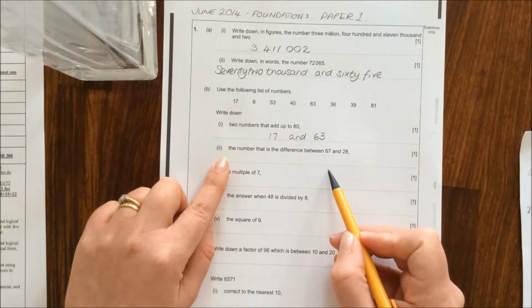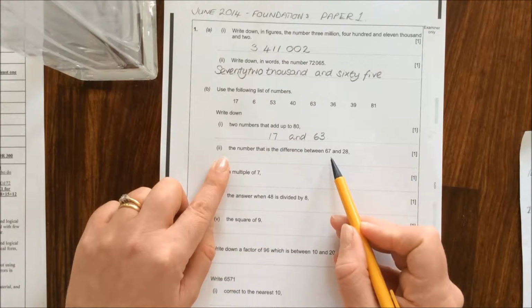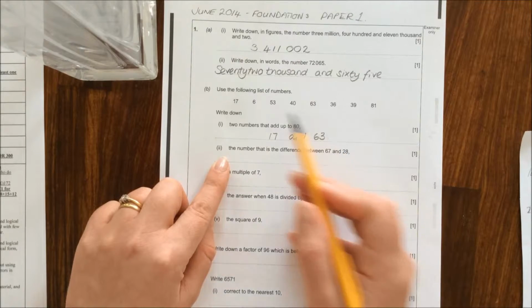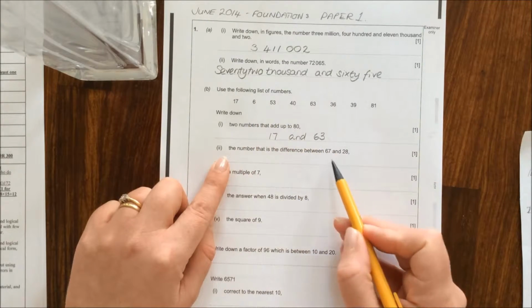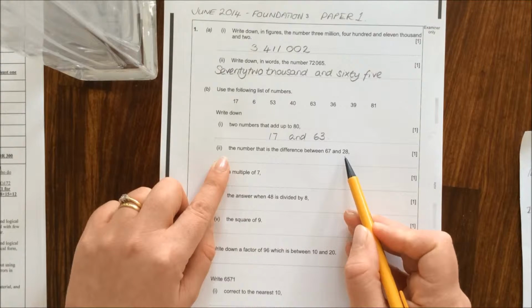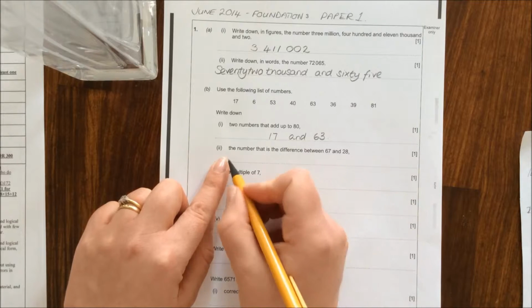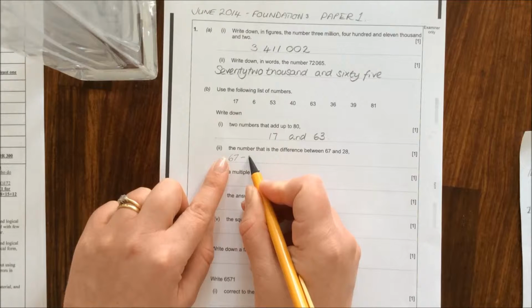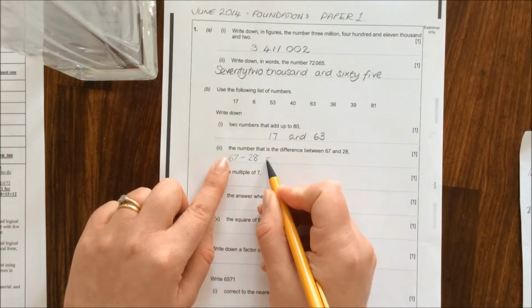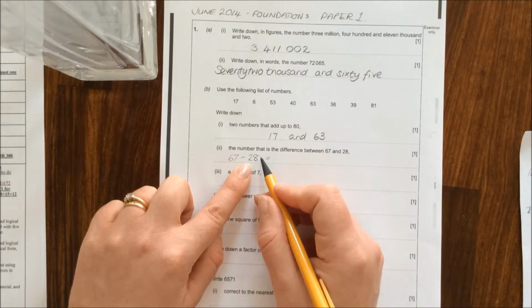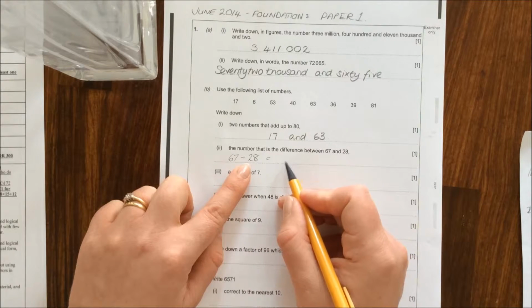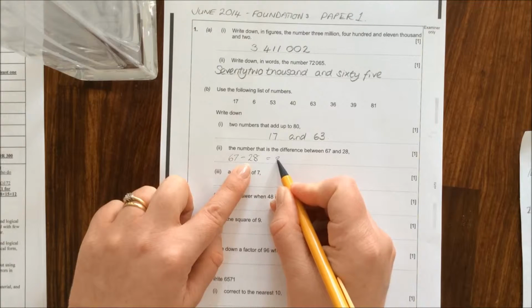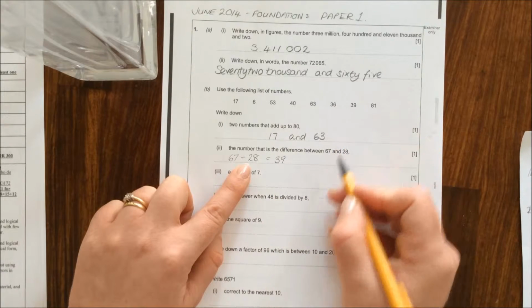The number that is the difference between 67 and 28. So one of these numbers is the answer to 67 subtract 28. So what we could do is actually 67 subtract 28 and then just check the answers in the list. So 67 subtract the 20 would be 47. And then 47 subtract another 8 would be 39. And 39 is in the list, so we know we're correct.